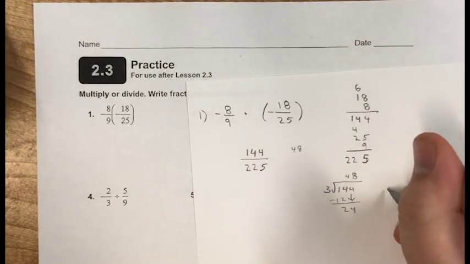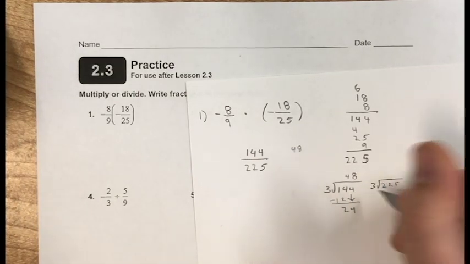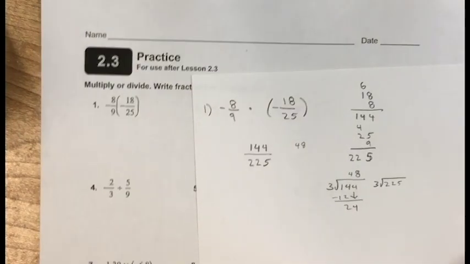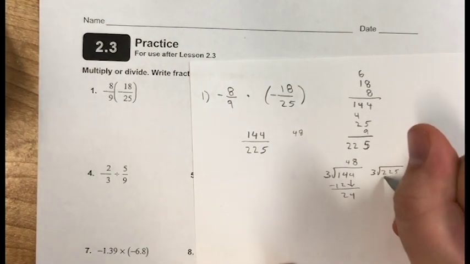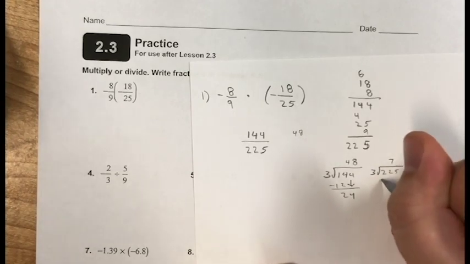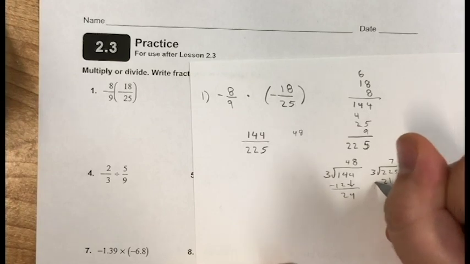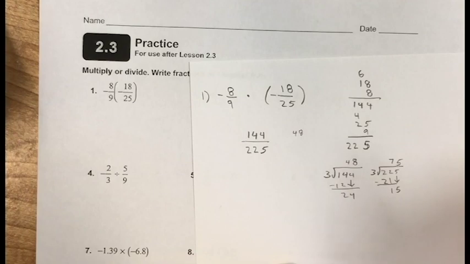Let's see if I can divide 225 by 3. This is guessing and checking, and we have no choice but to do that. So 3 can go into 2 zero times, but it can go into 22 seven times and give me 21. I subtract, and it gives me 1, bring down my 5, and I know that I can get a 5 here.